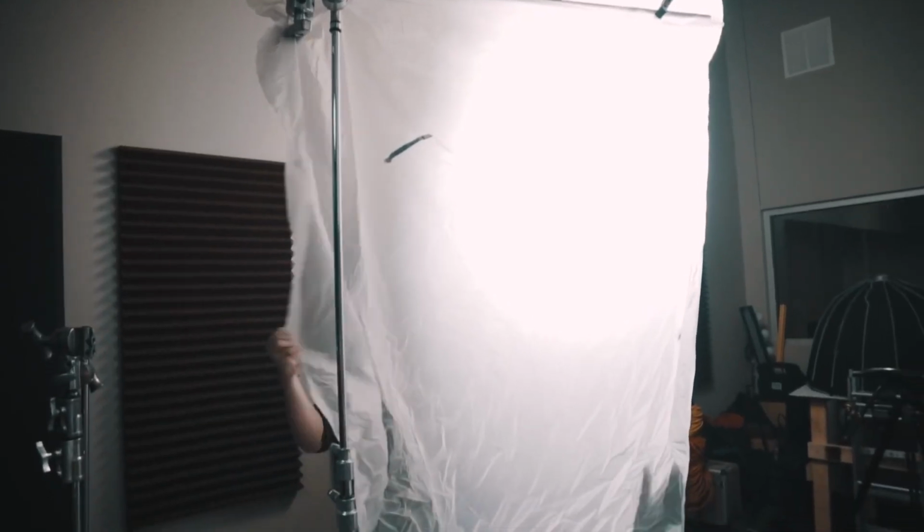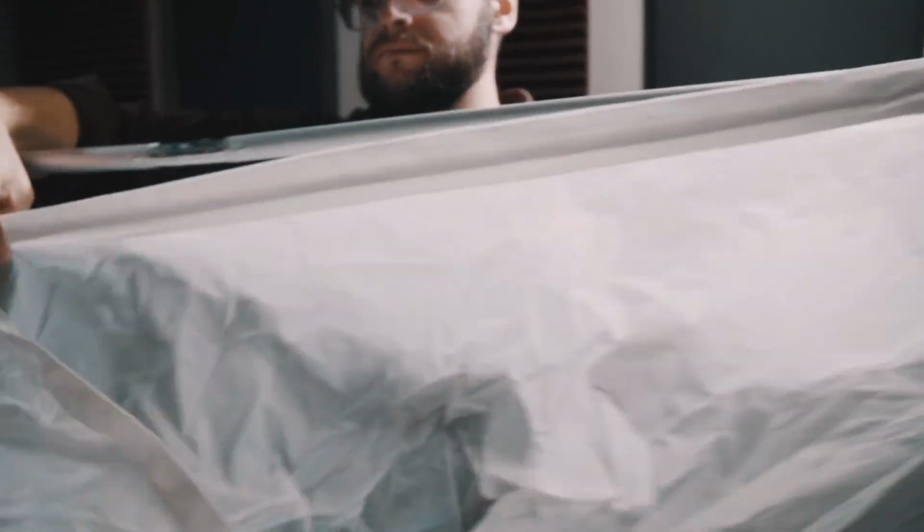To diffuse the light, you simply put some material in front of the key light. It could be something like this. It could be a shower curtain or even a light fabric. Anything to spread out that light so it's less direct and more soft.